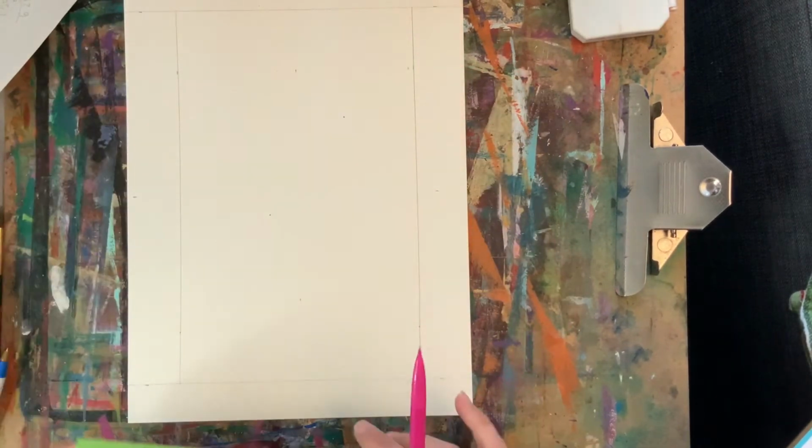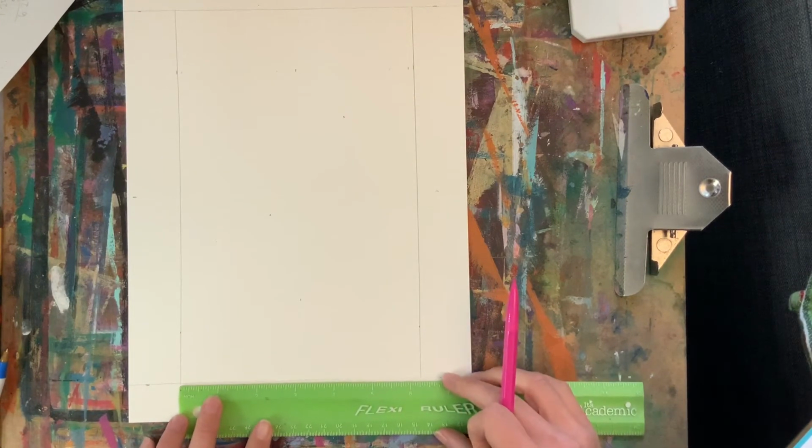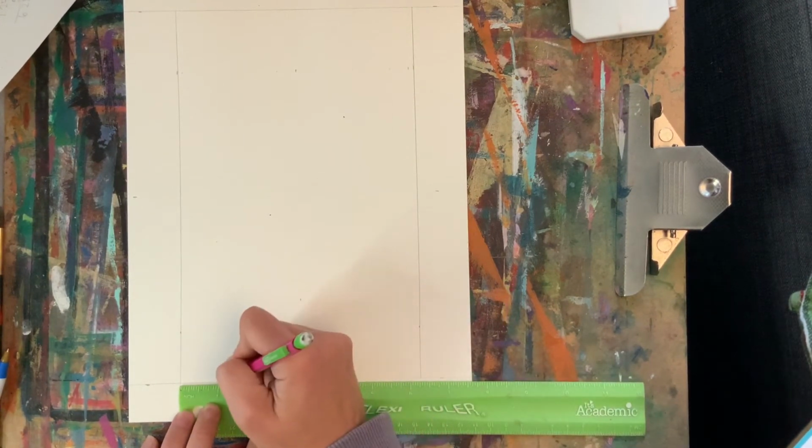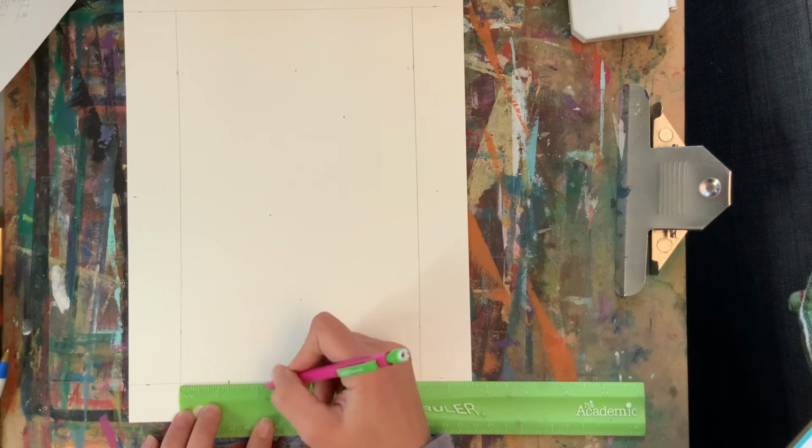And now we can start marking our grid. So 1.25 inches. 1 inch.